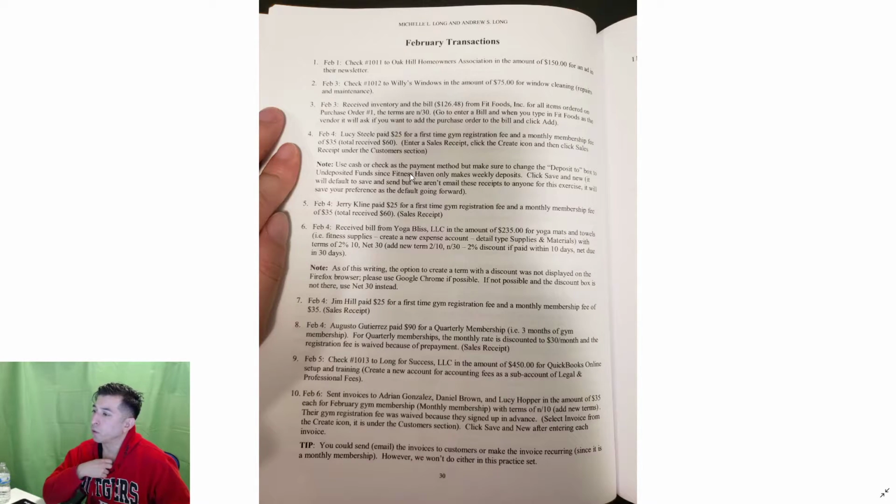Note, use cash or check as the payment method, but make sure to change the deposit to box to undeposited funds, since Fitness Haven only makes weekly deposits. Okay. Click save and new. It will default to save and send, but we aren't emailing those receipts to anyone for this exercise. It will save your preference as the default going forward.